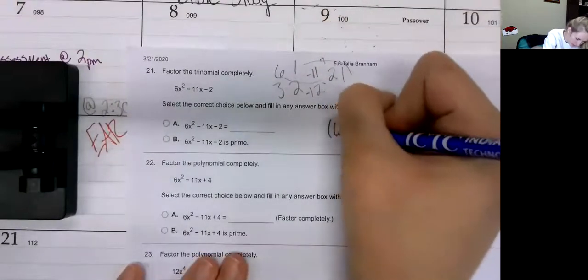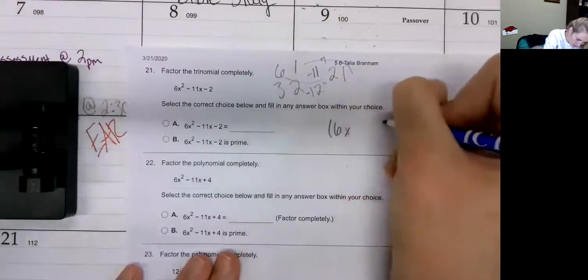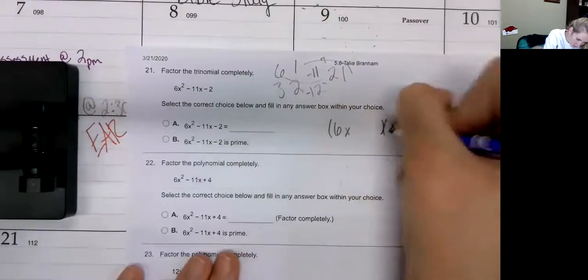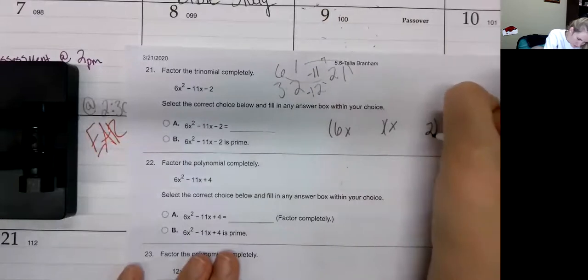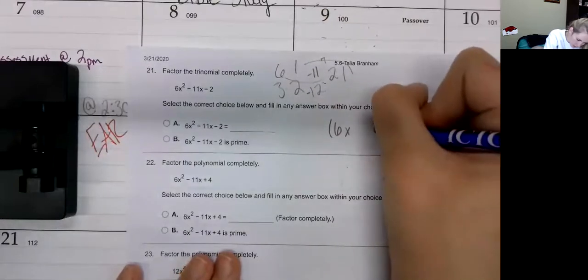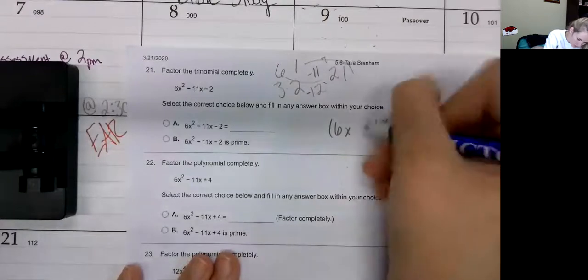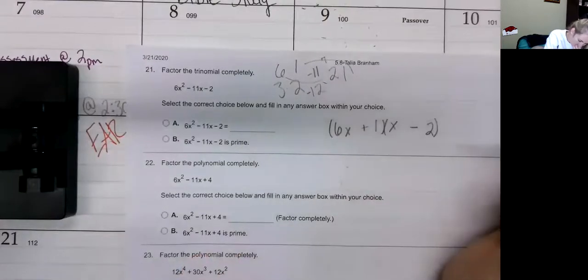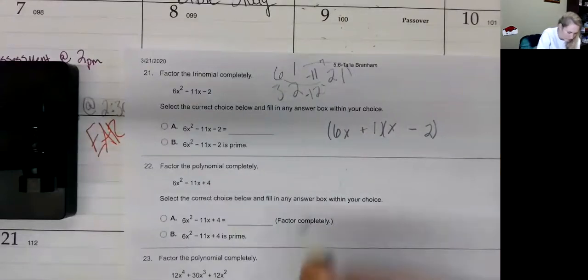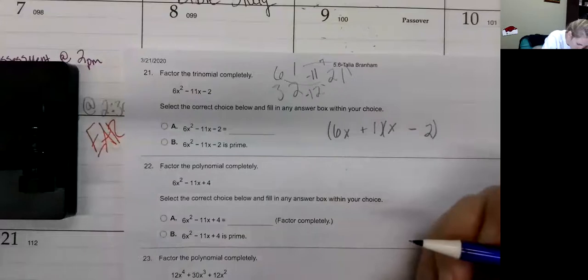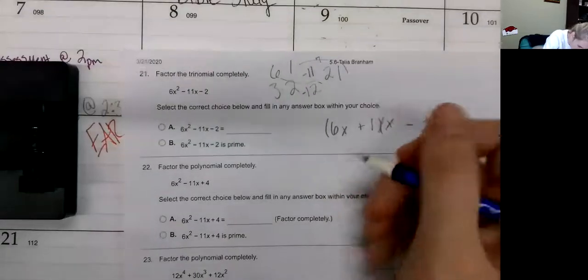So we're going to have a 6x and 1x. 6 has to multiply by 2, 1 has to multiply by 1. I want negative 12 positive. I think this one's out of ink. 6x squared subtract 11x plus 4.